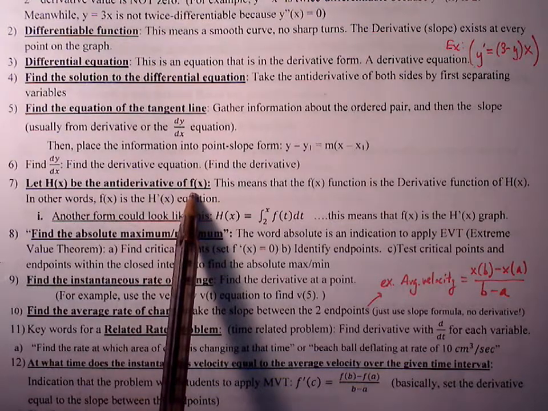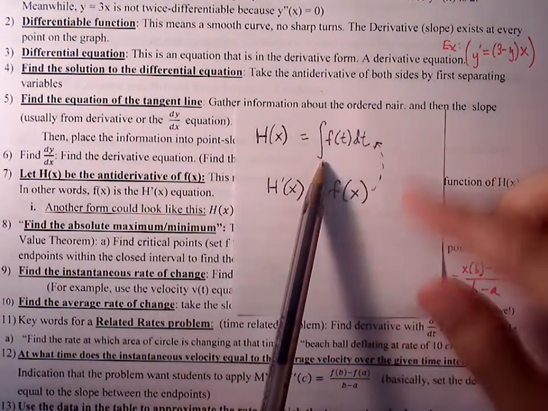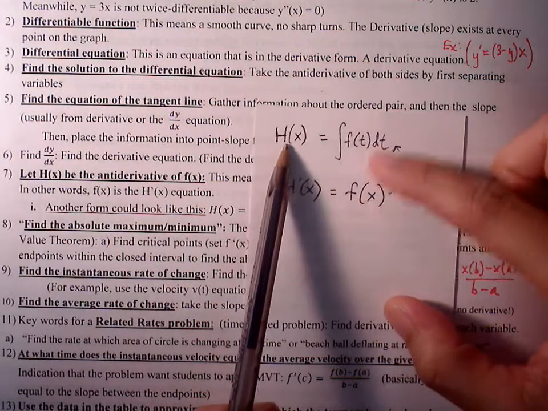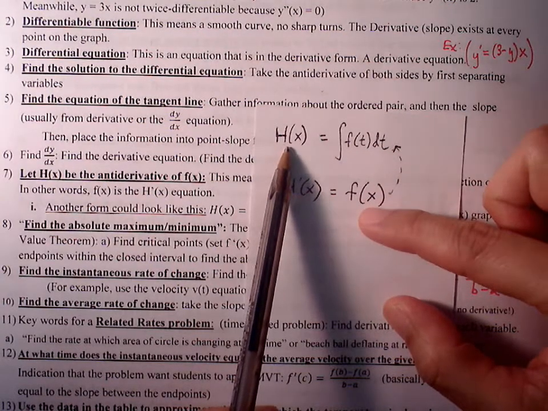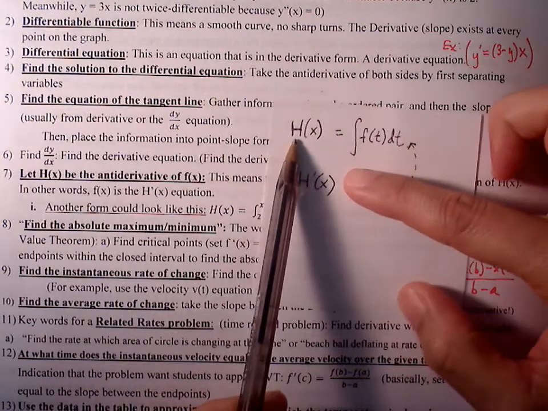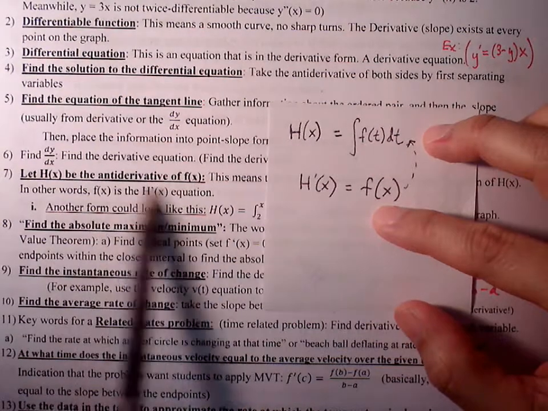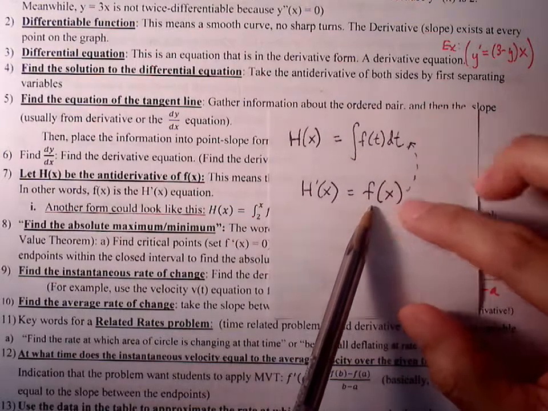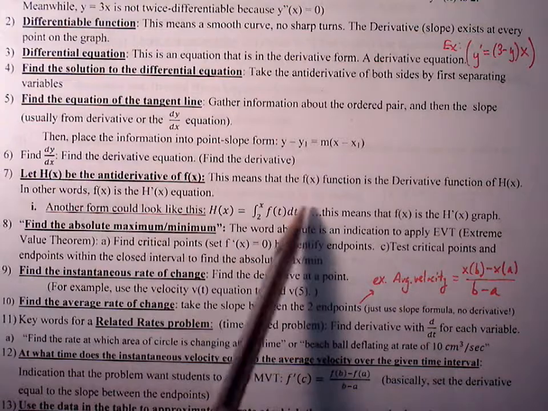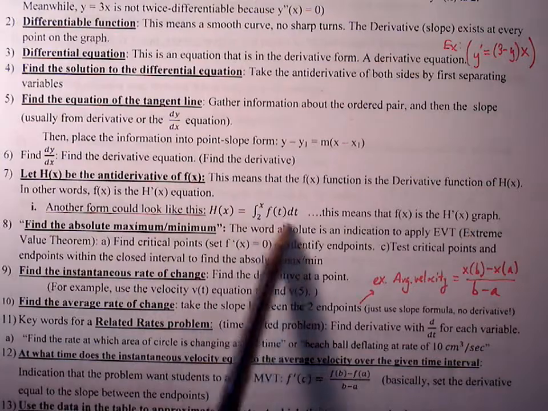Because if H is the antiderivative of f, what that's really saying is that f is sitting one level below H. It takes the antiderivative of f in order for these two to be at the same level. So if you see this phrasing, that just means that if you're looking at the f graph, you're really looking at the h prime graph.